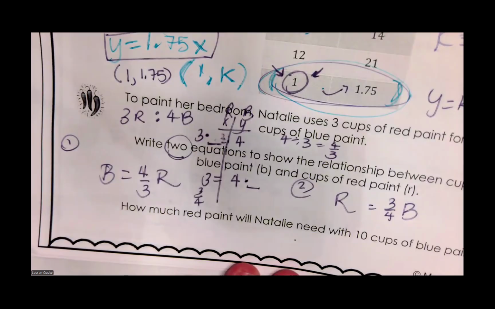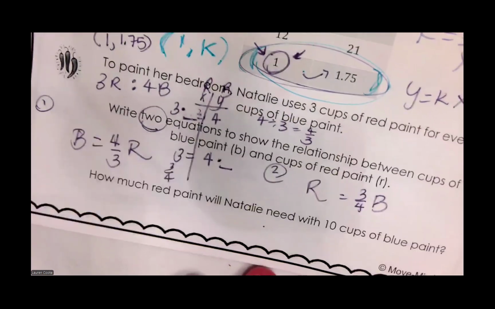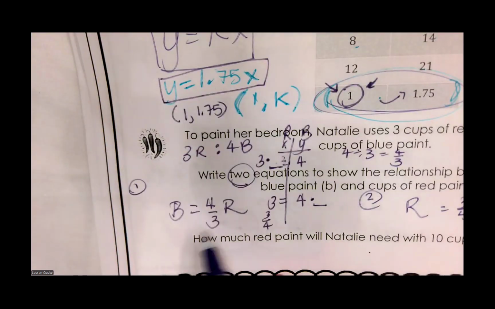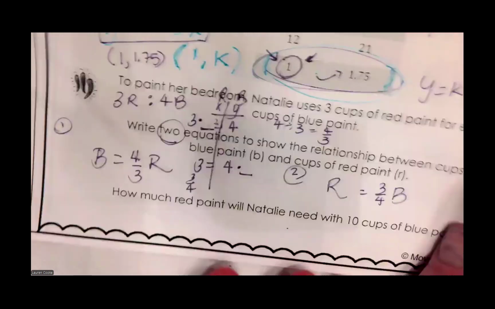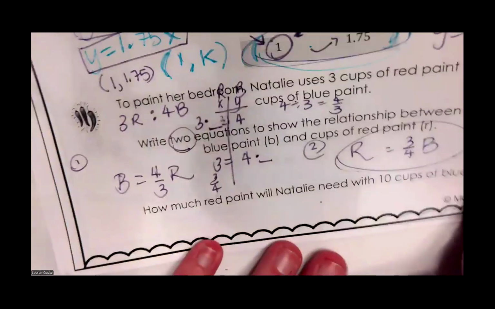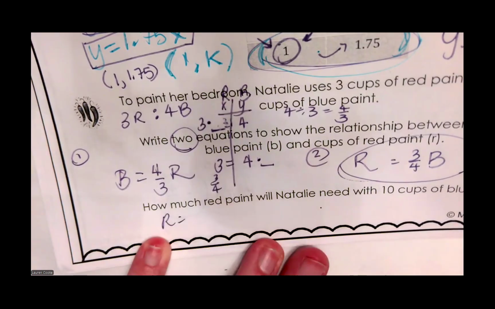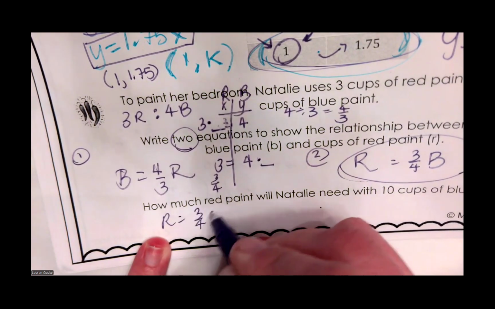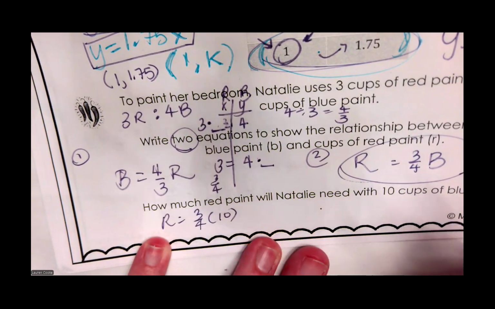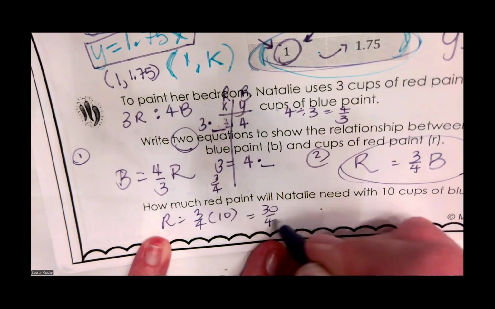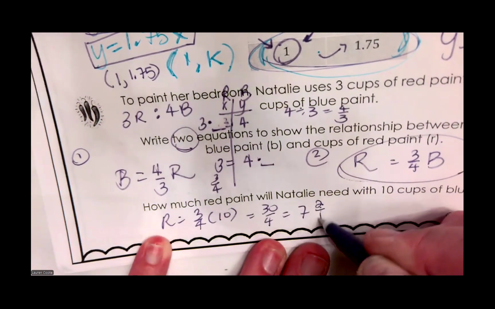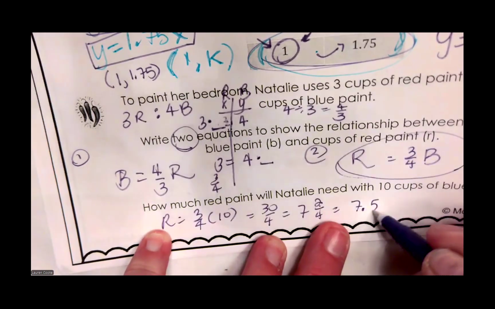Okay, those are my two equations. Those are my two constants. They are always reciprocals. And how much red paint will Natalie need with 10 cups of blue paint? If I'm solving for red paint, I'm going to use this equation. So how many red paint cups? That's R equals 3/4 times 10. I'm going to get 30 divided by 4, and I'm going to get 7 2/4, which is 7 5/10.